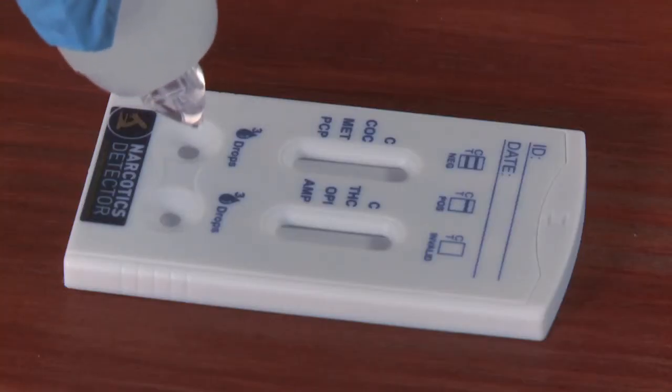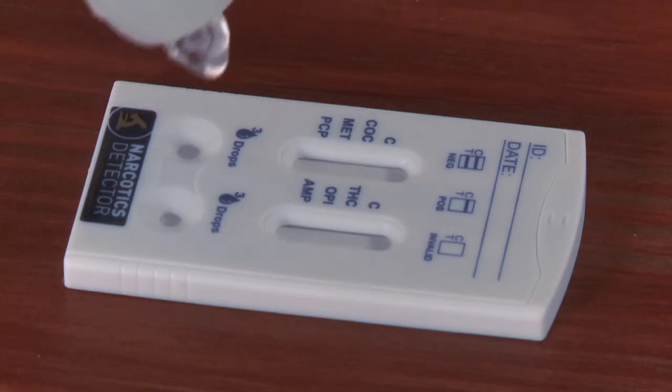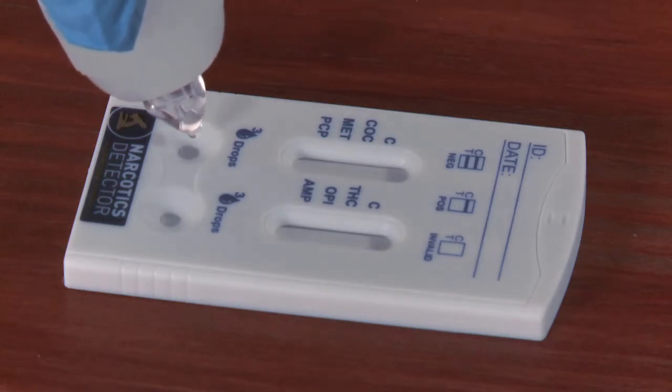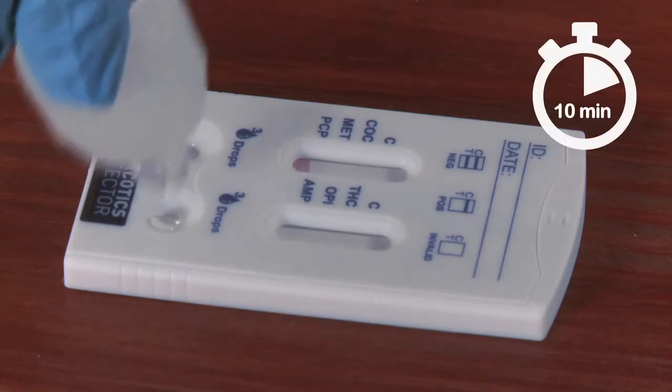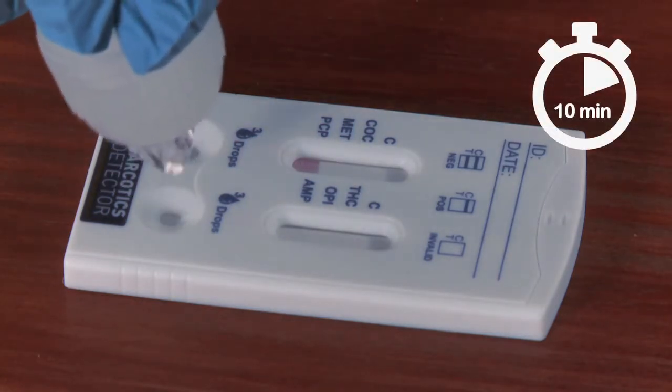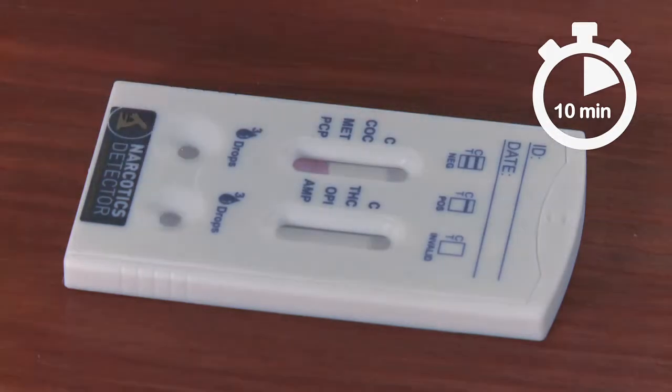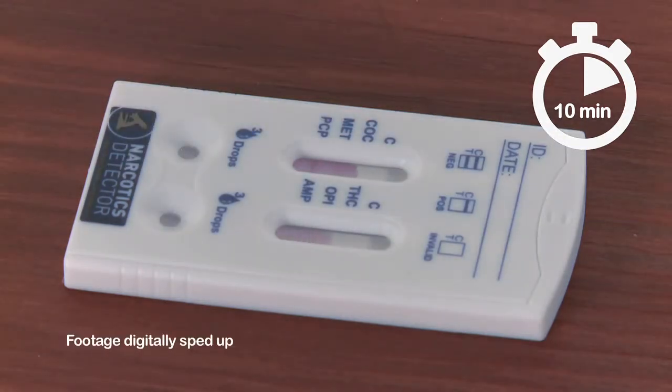Place the test device on a flat surface and drop 3 drops into each well. Avoid trapping air bubbles in the wells. Wait 10 minutes for the results to show, but no longer than 20 minutes before you read the results. I will show you what a positive, a negative and an invalid test looks like.